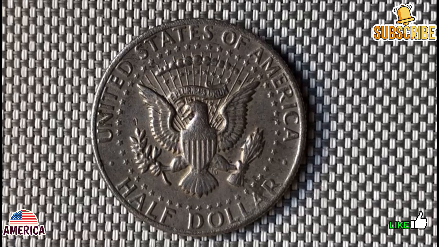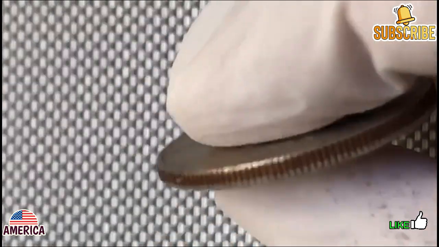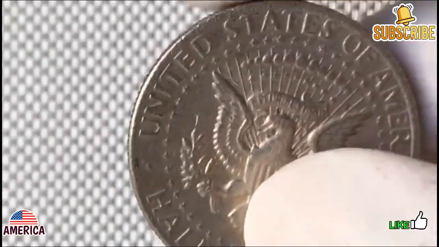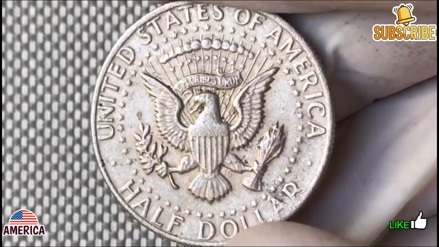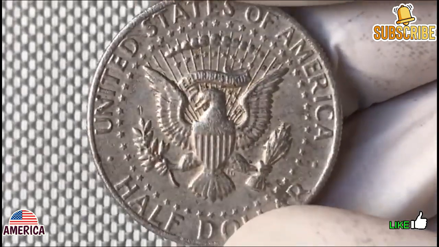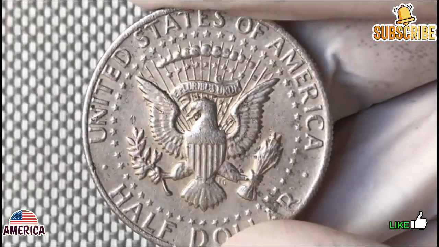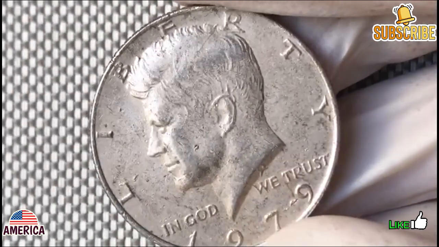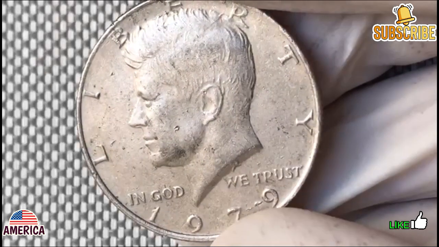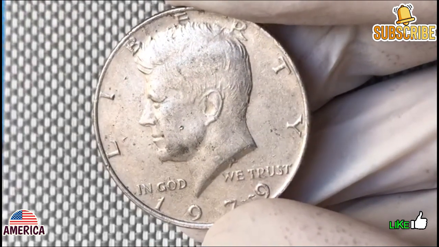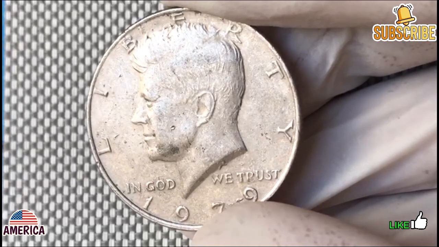The proof coins are highly polished and have a mirrored finish, making them visually stunning and ideal for display. Another significant factor in the value of the 1979 half-dollar is its connection to history. The coin was minted during a time of great social and political change in the United States. The late 1970s were a period of economic struggle, but also a time of innovation and hope for the future. The half-dollar, with its depiction of President Kennedy, became a symbol of resilience and leadership. For collectors, owning a 1979 half-dollar means holding a piece of history, a reminder of the trials and triumphs of the past.